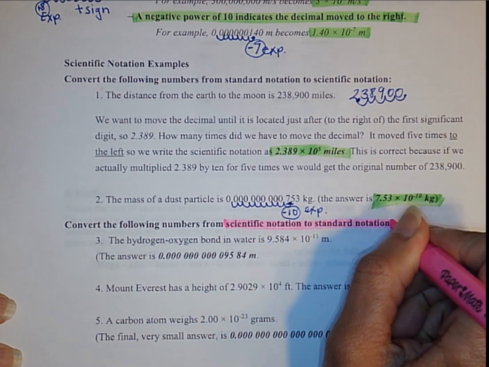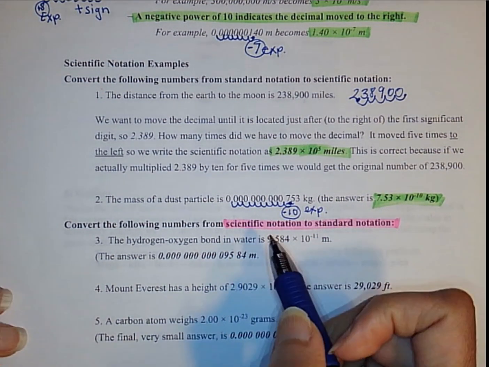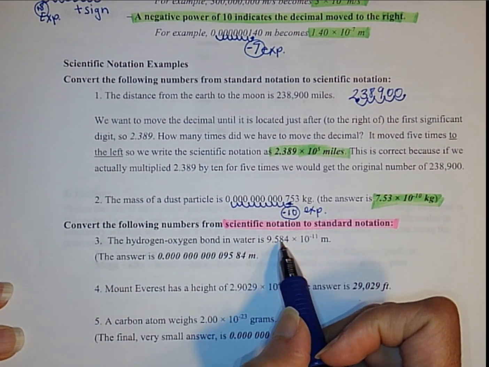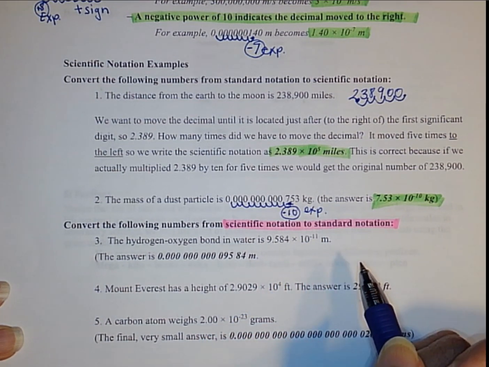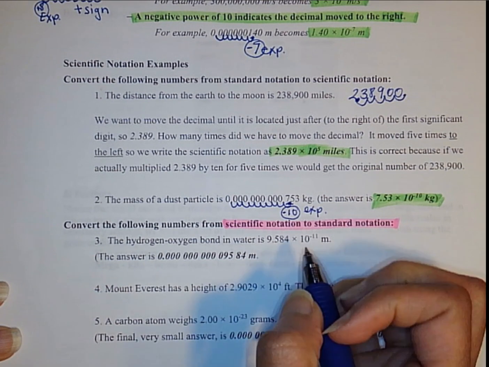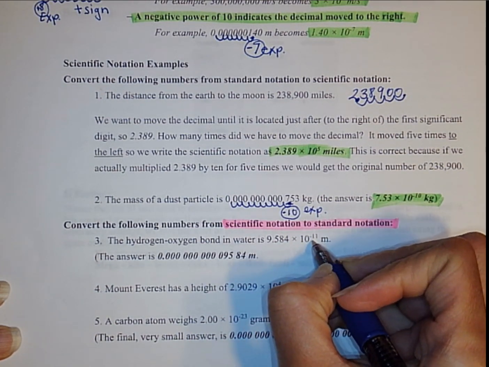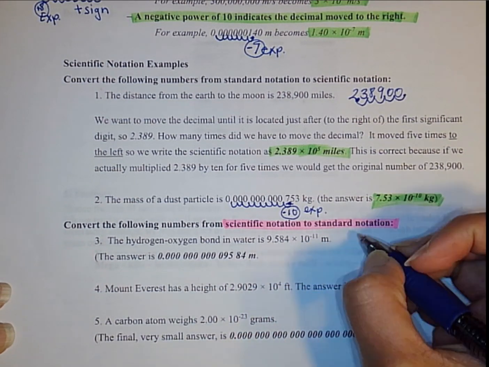Okay, so we're going to go work backwards now. So we have our question right here. The hydrogen-oxygen bond in water is 9.584 times 10 to the negative 11th meters. So we are now going to convert that. Because it is a negative 11 right here, we are going to move our decimal place to the left.